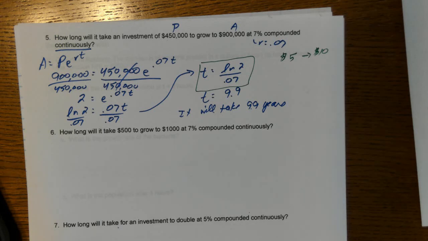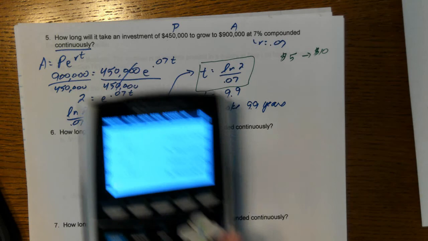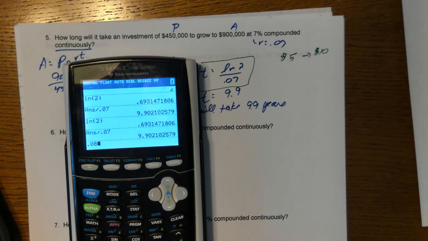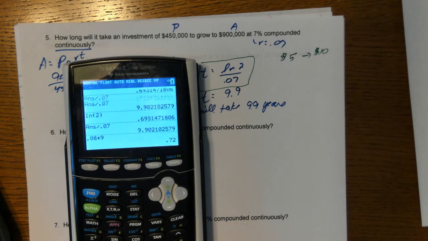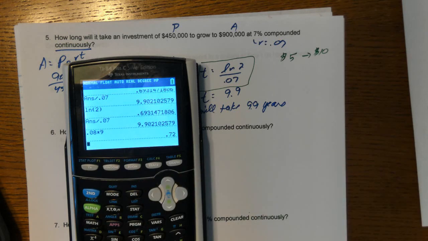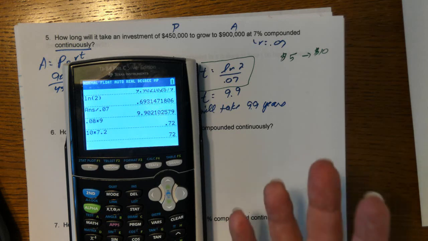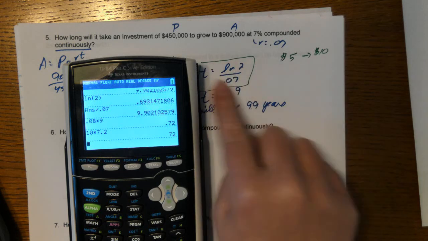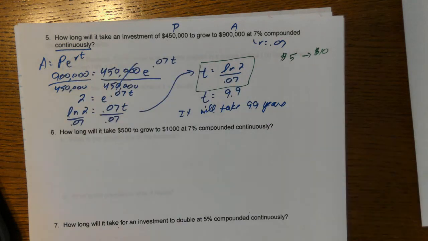So in other words, if you are invested at 8%, that's 0.08, it will take you 9 years to double your money because that multiplies to be 72. If you got 10% interest, it would take you about 7.2 years to double your money because that multiplies to be 72.